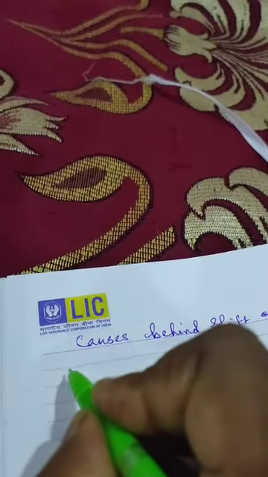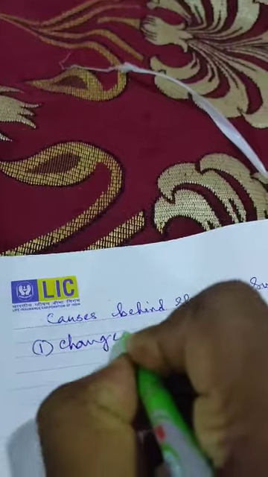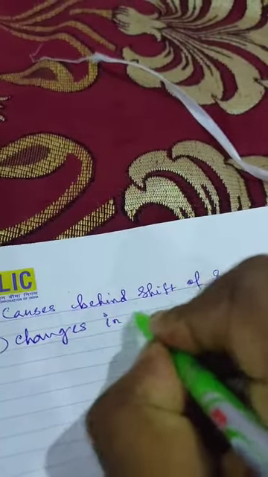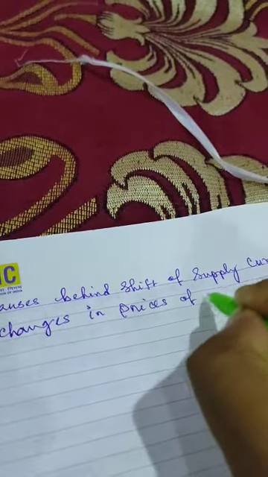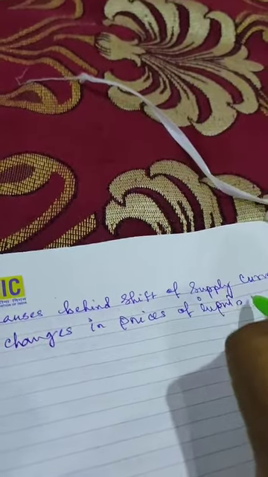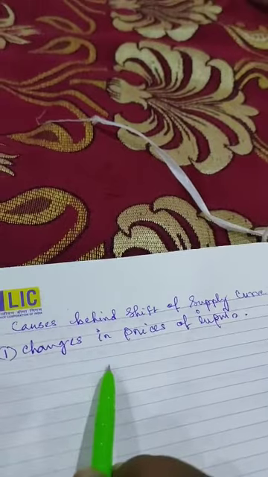Changes in prices of inputs is the first factor or cause of shift of the supply curve.